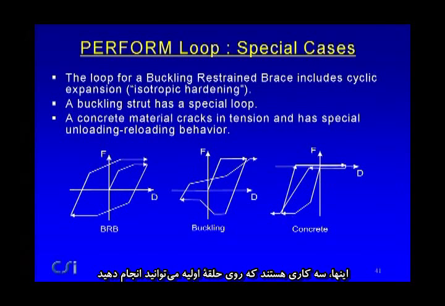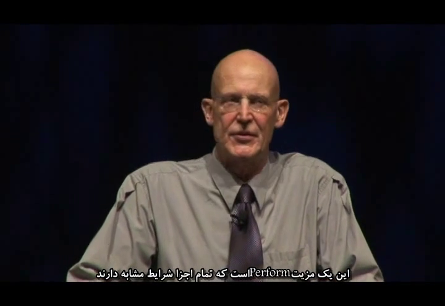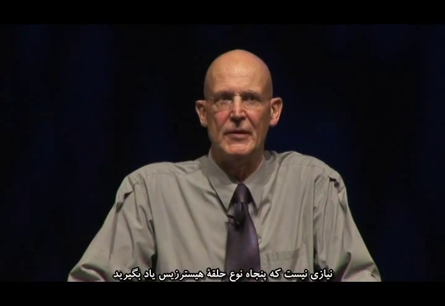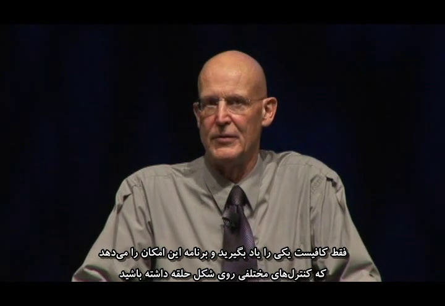Those are the 3 things you can do with the basic loop, and almost all the components in Perform have the same force deformation relationship and similar hysteresis loops, with similar ways of controlling the loop. It is an advantage, I think, of Perform that all the components have the same look and feel. You don't have to learn 50 different hysteresis loops, you just need to learn one, and it does give you a fair amount of control over the loop shape.